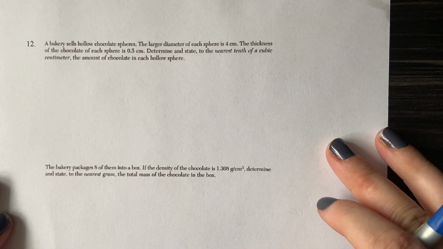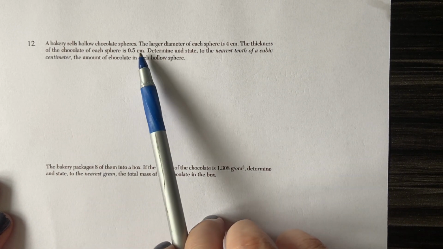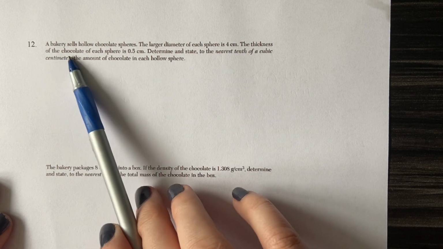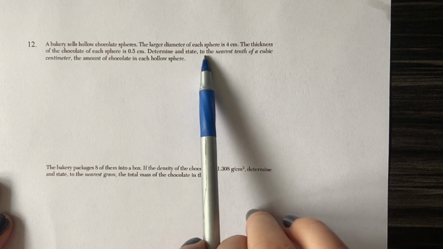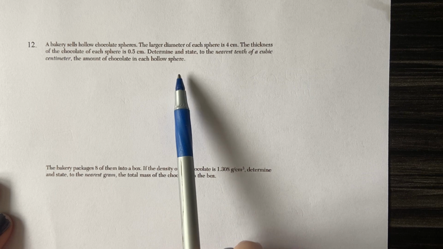Okay, so then number 12, it says a bakery sells hollow chocolate spheres. The larger diameter of each sphere is 4 centimeters. The thickness of the chocolate of each sphere is 0.5 centimeters. Determine and state to the nearest tenth of a cubic centimeter the amount of chocolate in each hollow sphere.